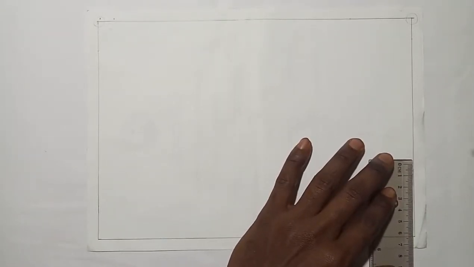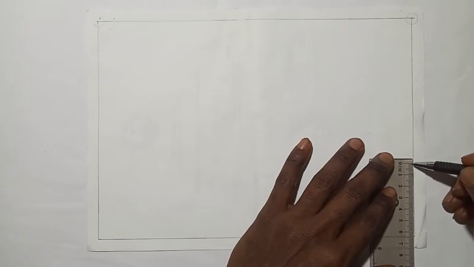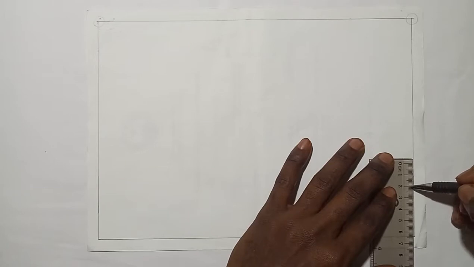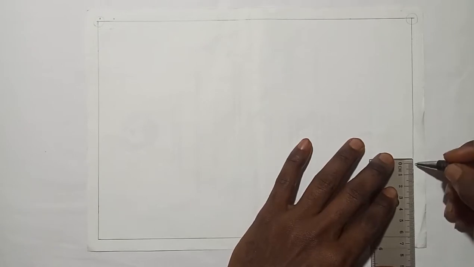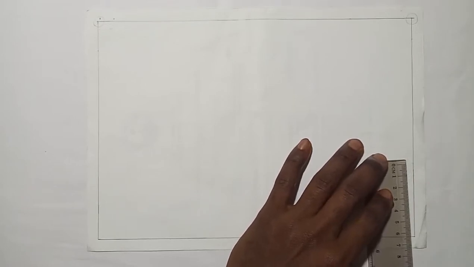Now vertically, from 0 start counting: 1, 2, 3, 4, 5, 6, then 0.1, 0.2, 0.3, 0.4. Set your mark there, just a little point.